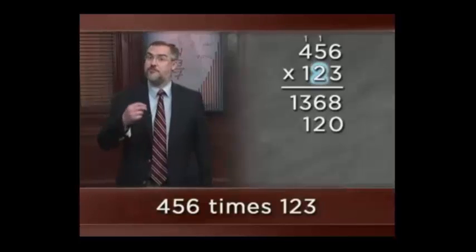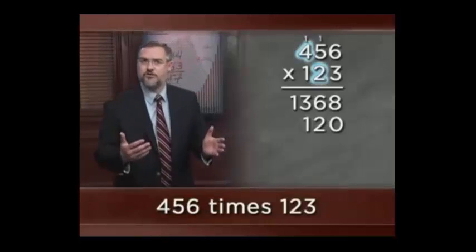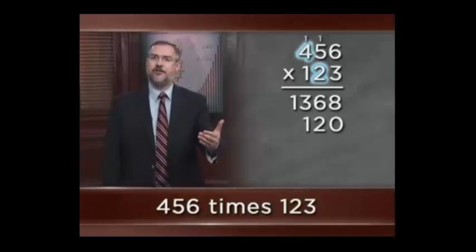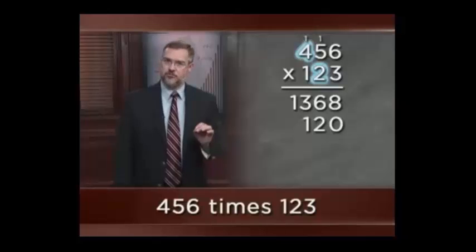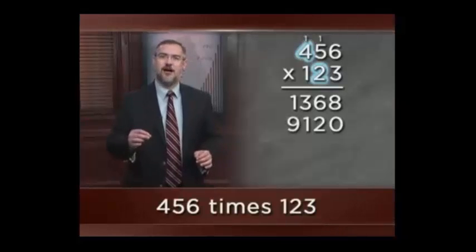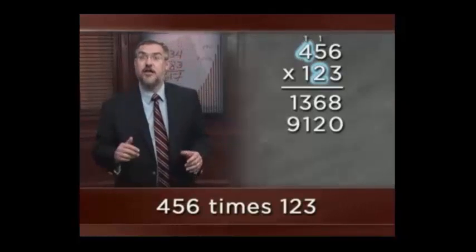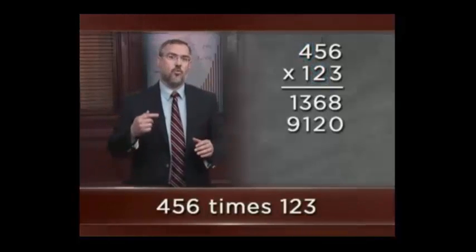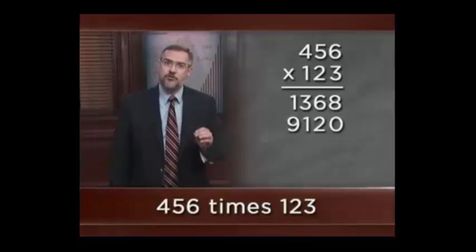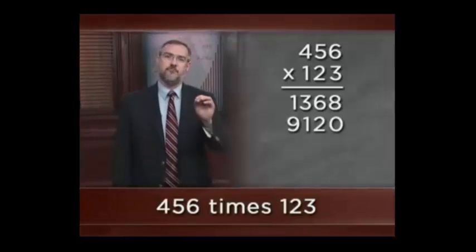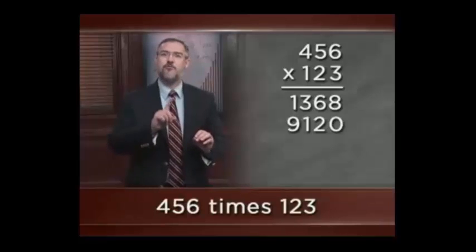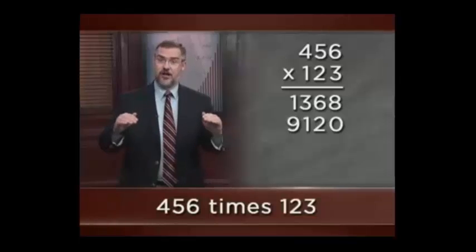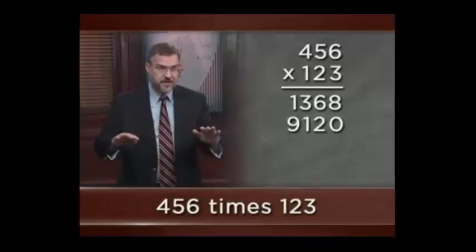Next, I'm going to take 2 times 4. 2 times 4, or 4 times 2, is equal to 8. And I add in the 1 that I carried over. 8 plus 1 equals 9. And I'm going to write that 9 in the second line of the answer section. And now the second line of the answer section is done. It's 9,120. I know that second line is done because I multiplied the 2 by every one of the digits in 456. So now multiplying by that 2 is finished.